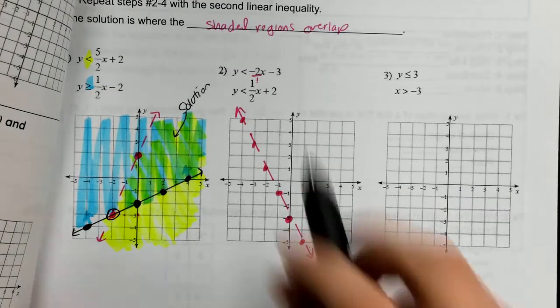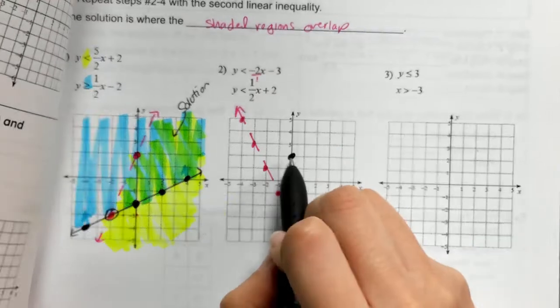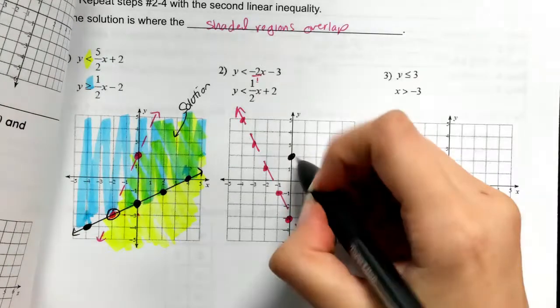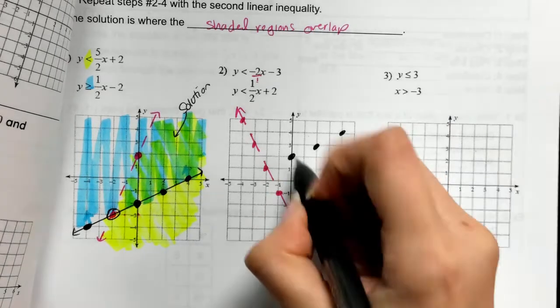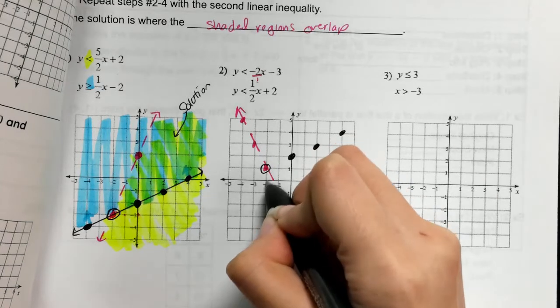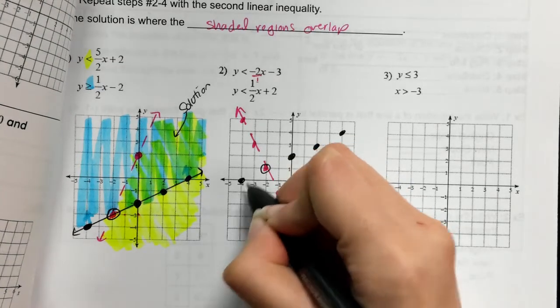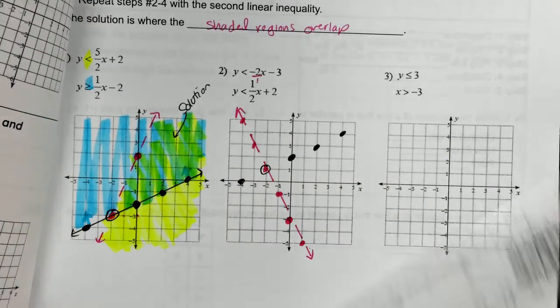My next equation has a y-intercept of positive 2, so I'm going to look for positive 2 right here. And it has a slope of 1/2, so up 1 over 2, up 1 over 2. Go in the opposite direction: down 1, left 2, down 1, left 2, down 1, can't go anymore. Strictly less than, so once again it's just dashed.